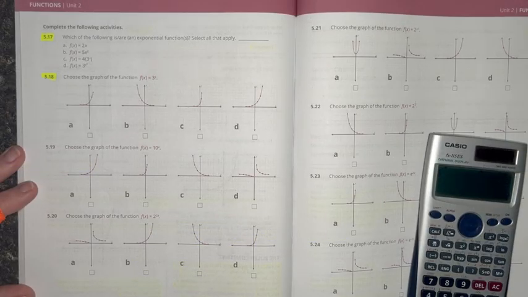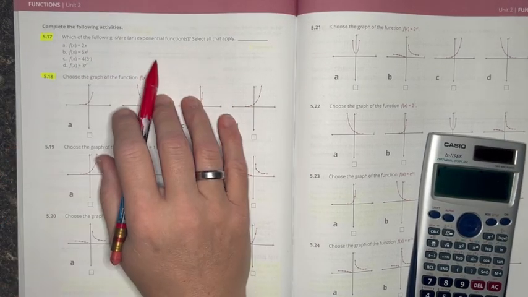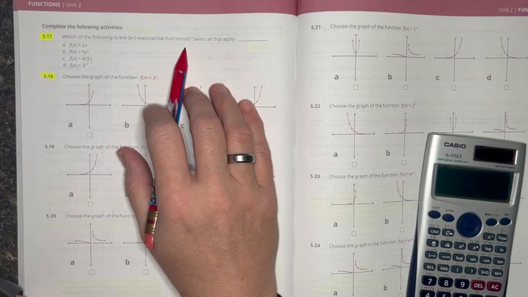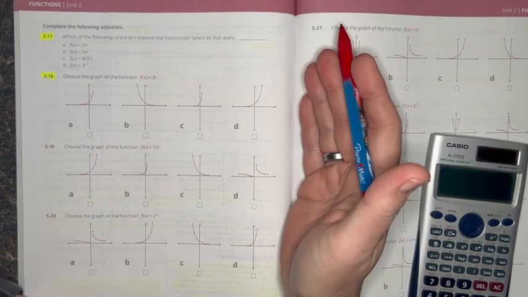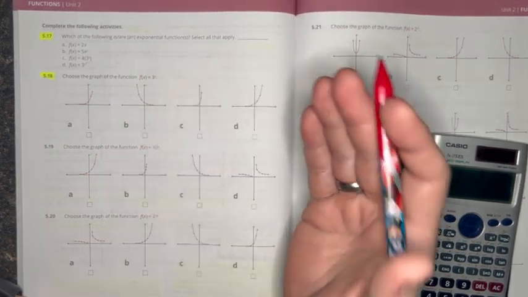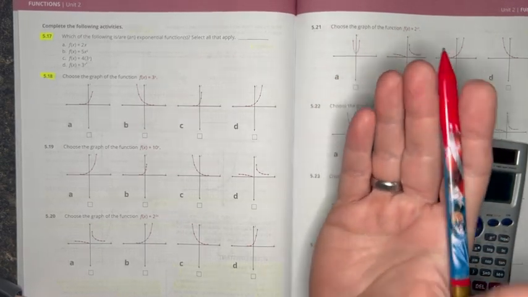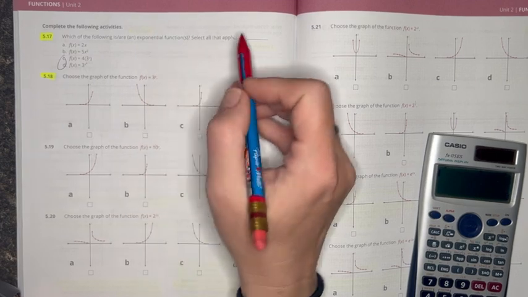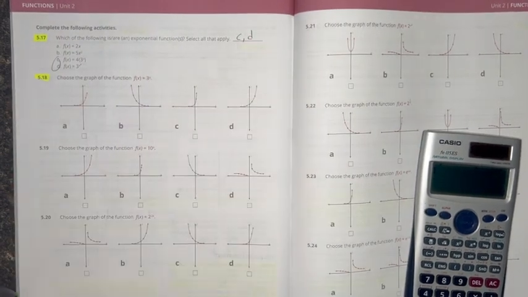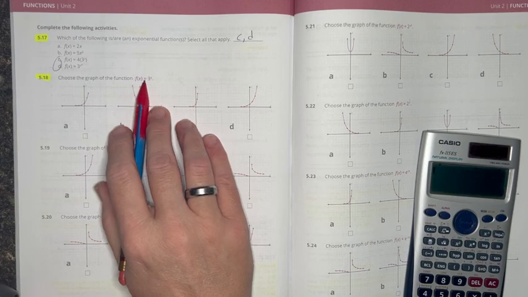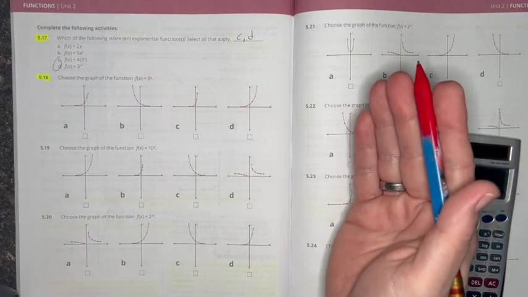We are at the top of page 82, looking at problem number 17. Which of the following is or are an exponential function? Remember, an exponential function is a function in which the exponent is a variable, which is c and d. All right. Choose the graph number 18 for the function f of x is equal to 3 to the x power. Okay.